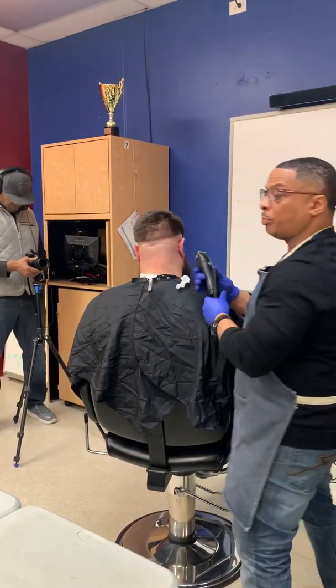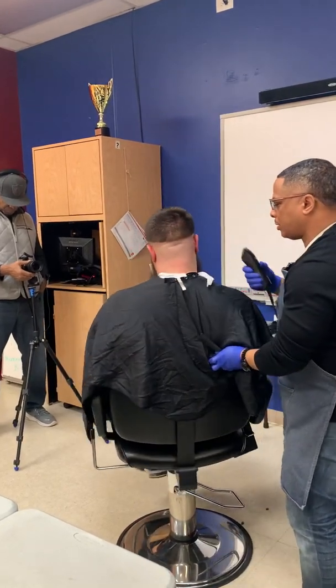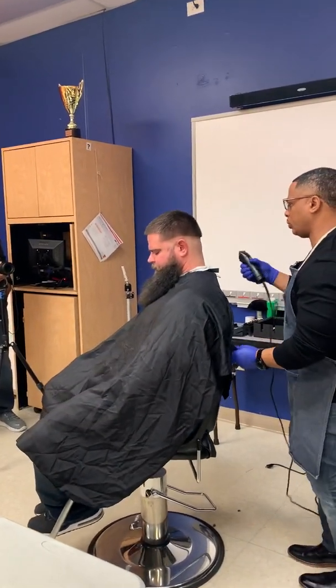What's the brand you have? This is a BaByliss, but there are several different machines like this one.